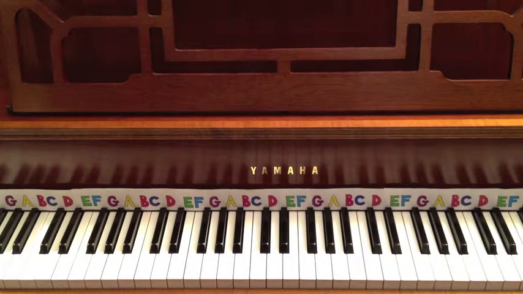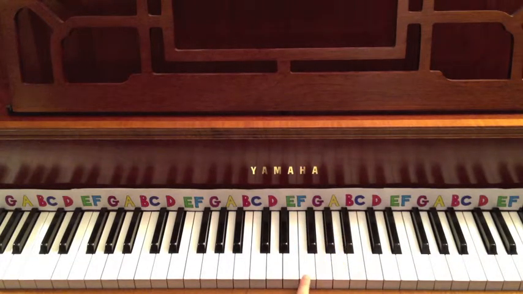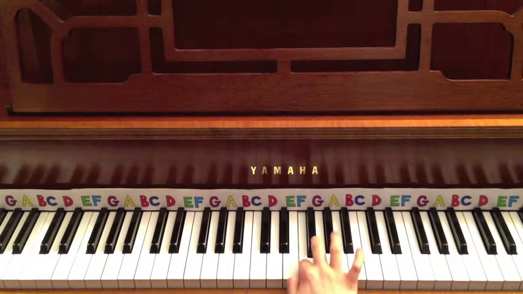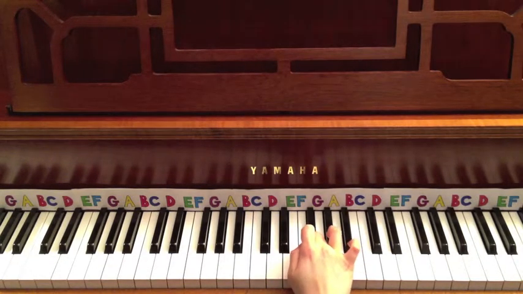But let's say you approach a black key from the right. If we start on G and we go down to the nearest black key, that note is G flat. But if we start on F and we move up to the same note, it's called F sharp. So this note is both F sharp and G flat.